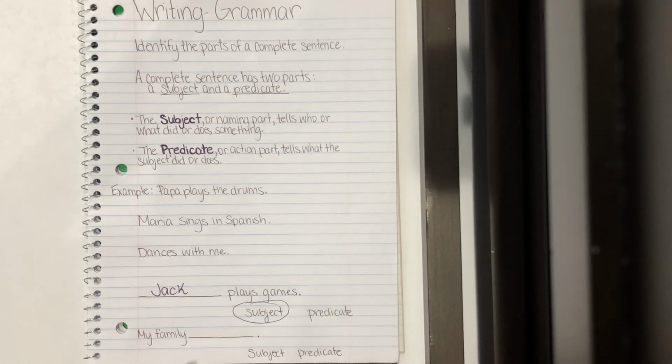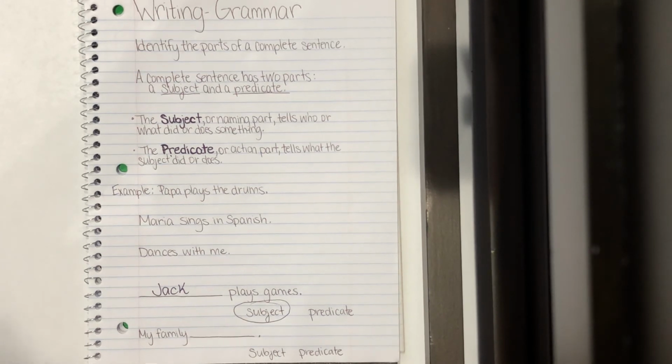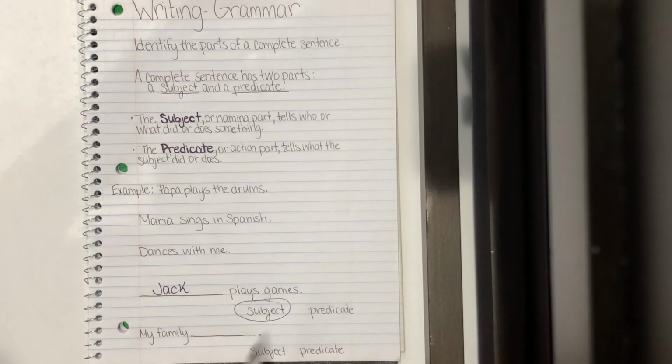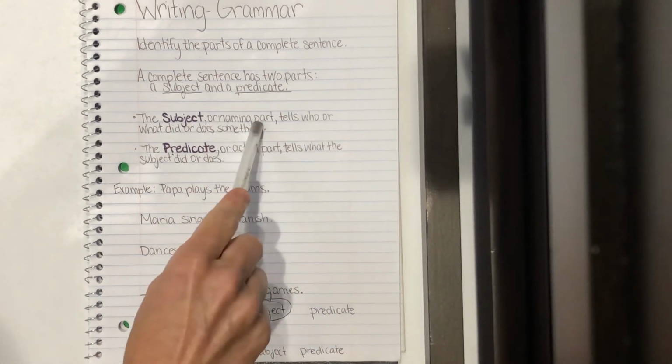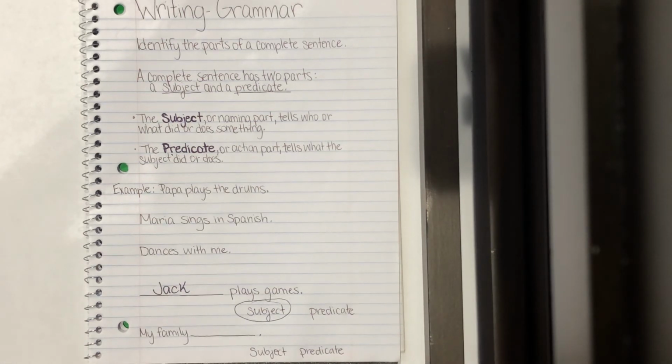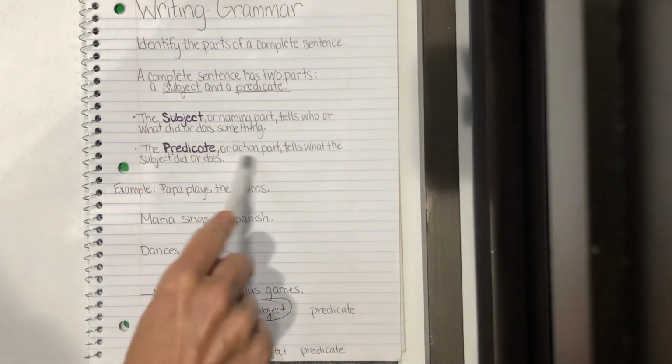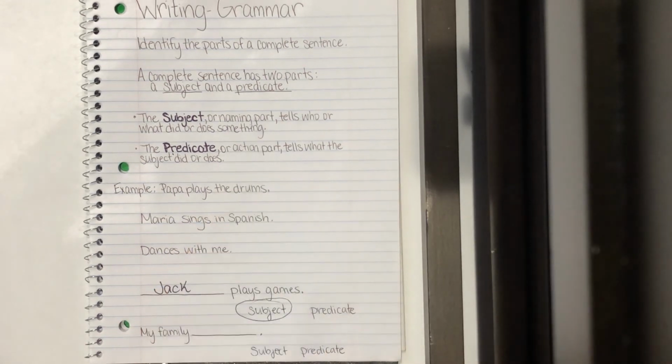Let's look at our final example. My family blank. What are we missing? The subject or the predicate? Are we missing the naming part? Tells who. Or are we missing the predicate? The action. My family. This is naming because this is not telling us what anybody did. There is no action in this sentence.